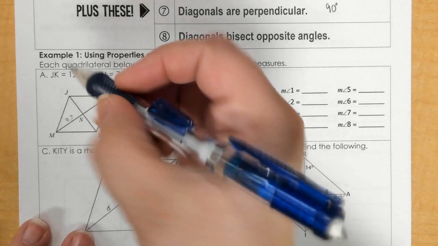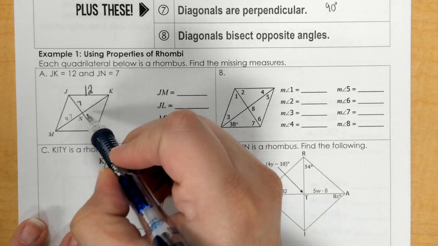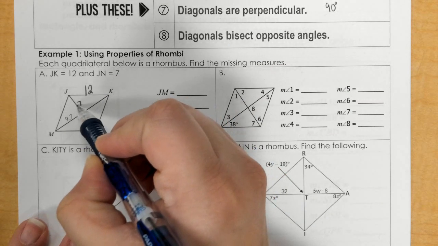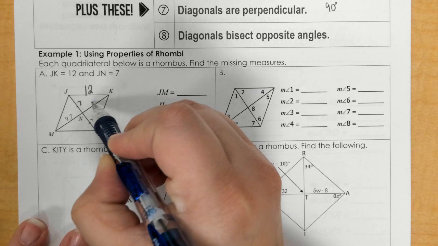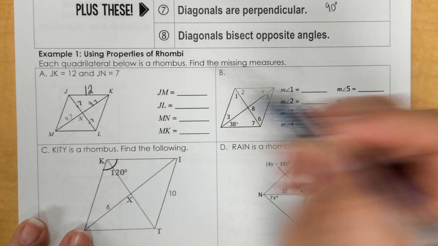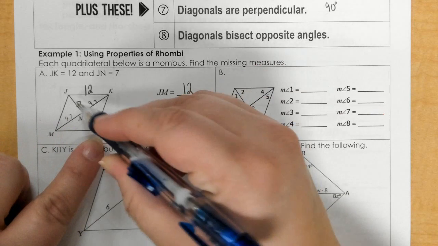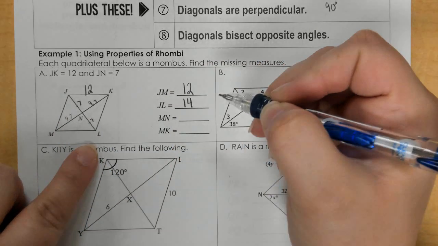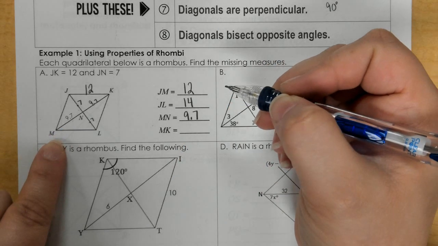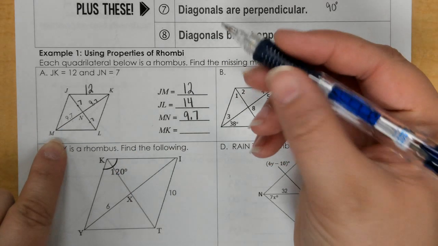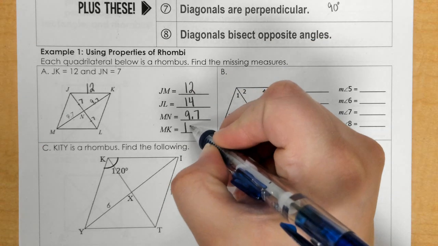It says that JK is 12 and JN is 7. Okay, so since diagonals bisect each other, we know that this right here and this right here are congruent, and these 2 right here are congruent to each other, and all the sides are 12. So JM is 12, JL would be 7 plus 7, which is 14. MN is given to us as 9.7. And MK would be 9.7 plus 9.7, and that would be 19.4.